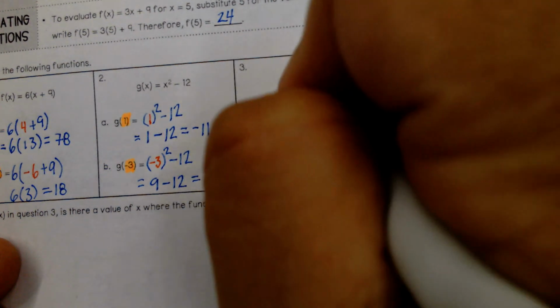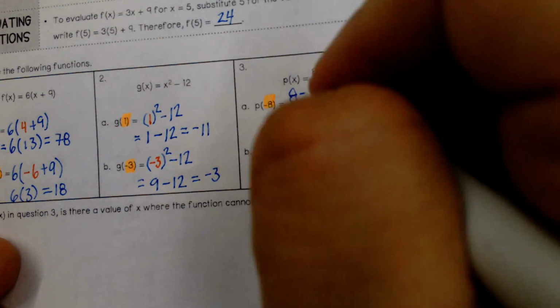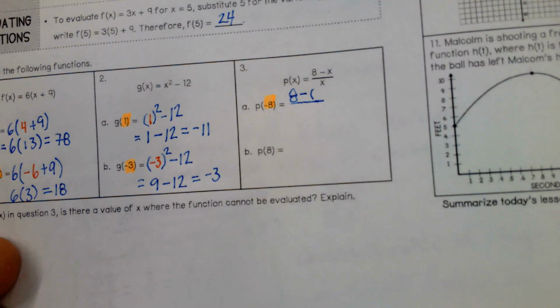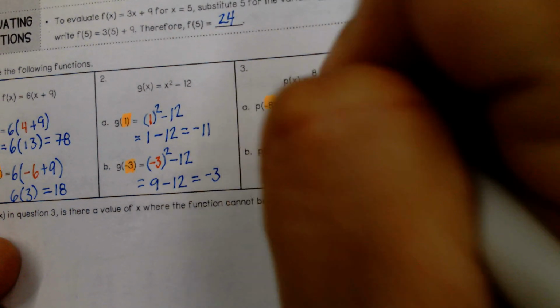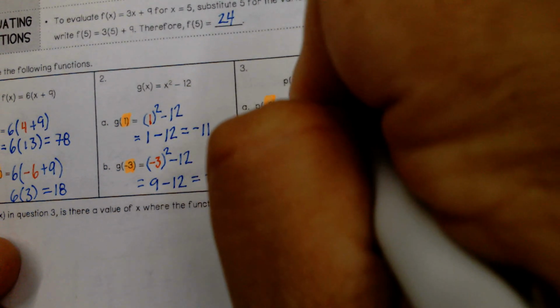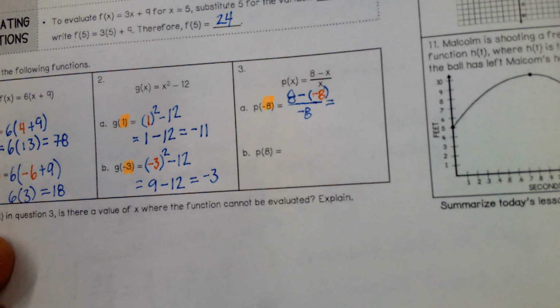So 8 subtract -8. And then divide by -8. Let's see what that gives us.